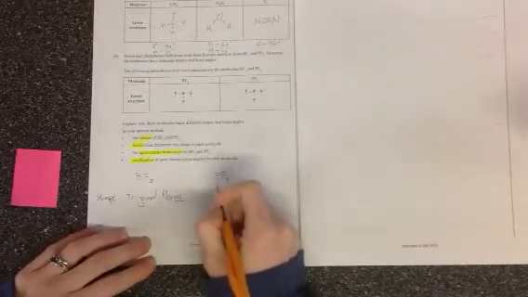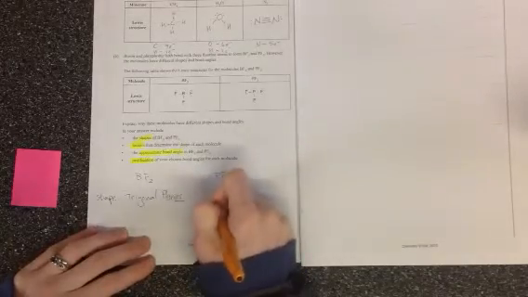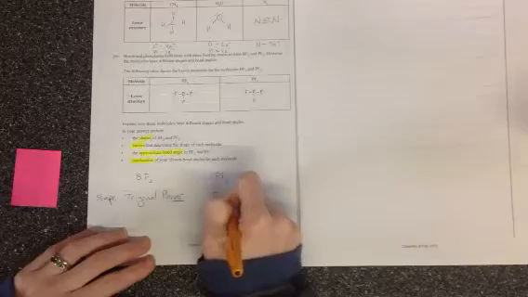So, I'll use this as my planning and then this side as where to write my answer. I have BF3 and PF3. The shape of BF3 is trigonal planar. So planar. And then my shape for phosphorus trichloride is trigonal pyramid.